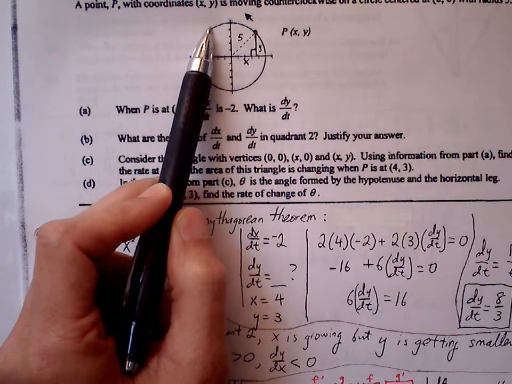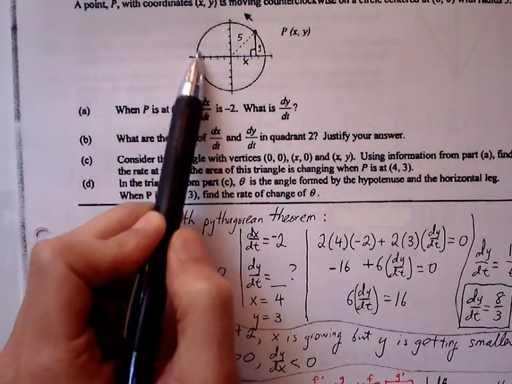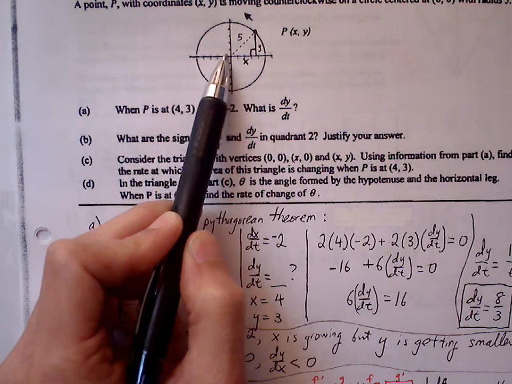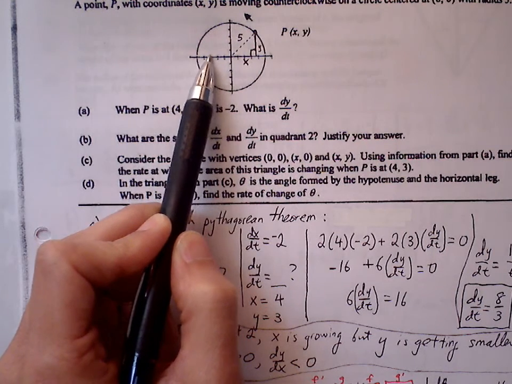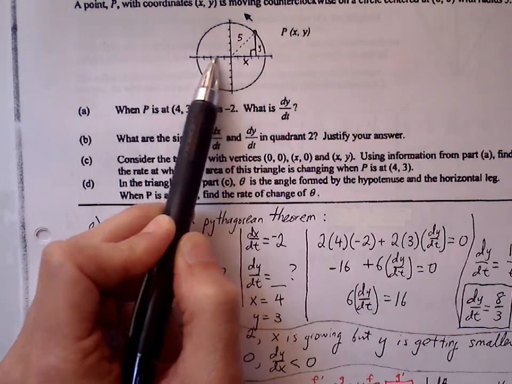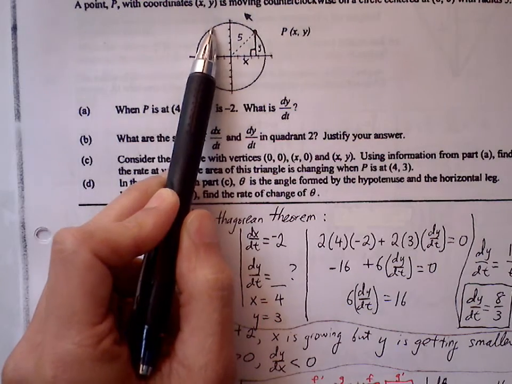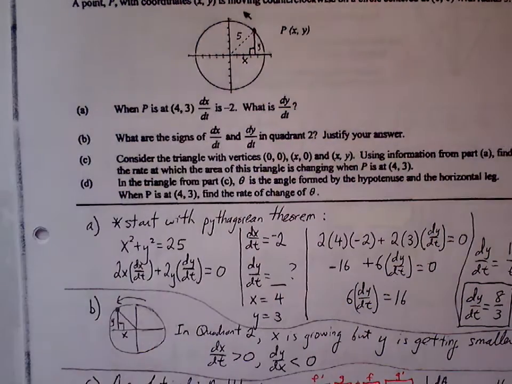But as we move towards this side of the circle, we see that the x value is going to be decreasing, right? It's becoming more negative. And also our y value is becoming smaller as well.